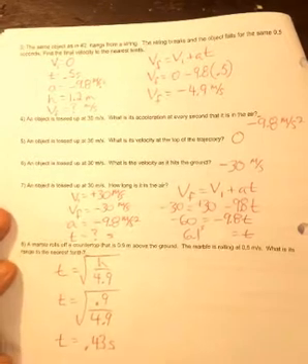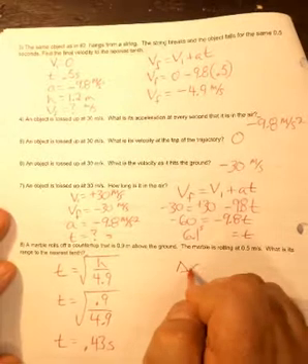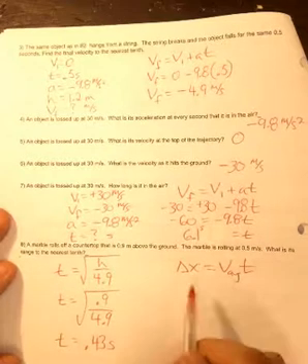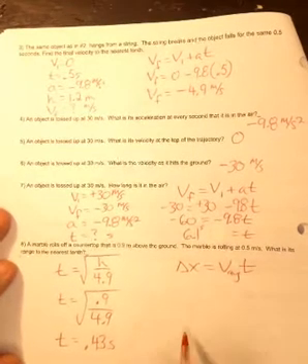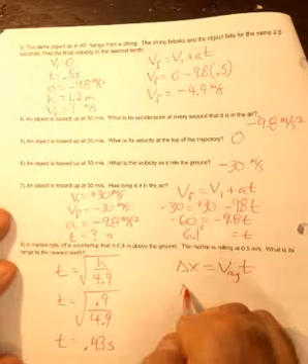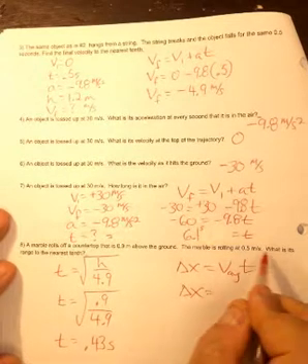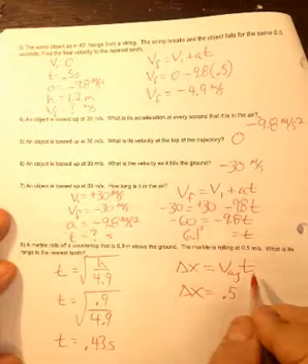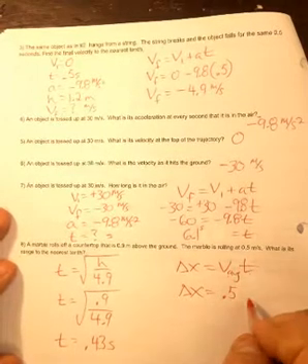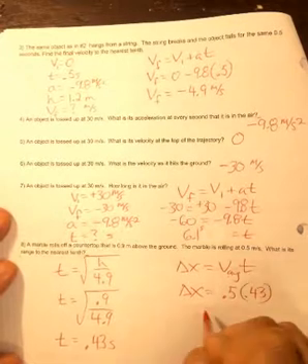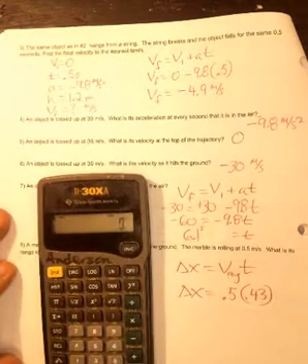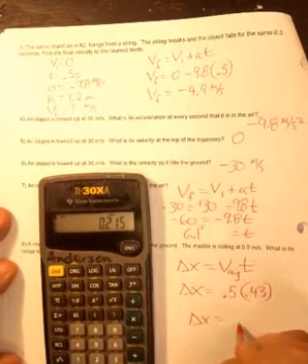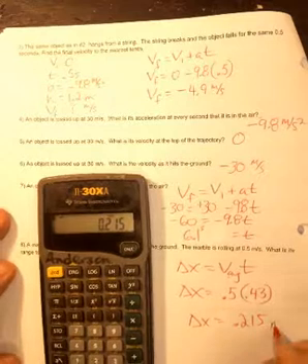Okay, then we find the range using this equation. Range is the average velocity times time. We're looking for the displacement, the horizontal displacement. The average velocity was 0.5. And the time we just figured out to be 0.43. And I get a range of about 0.215 meters.